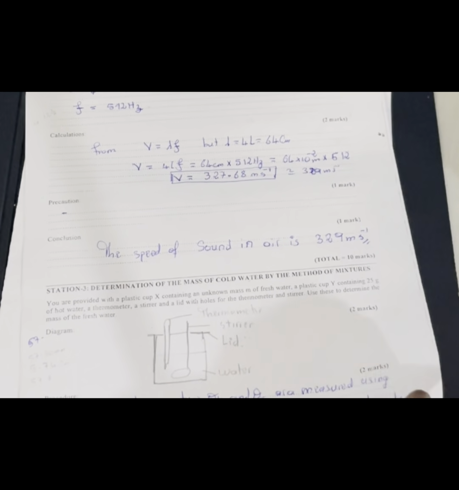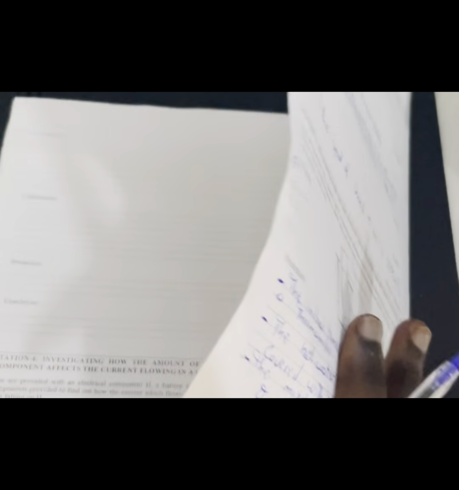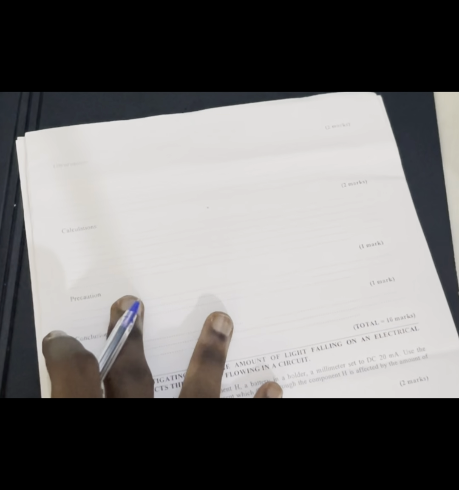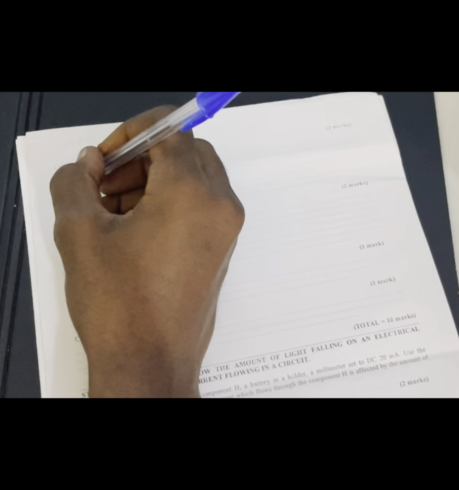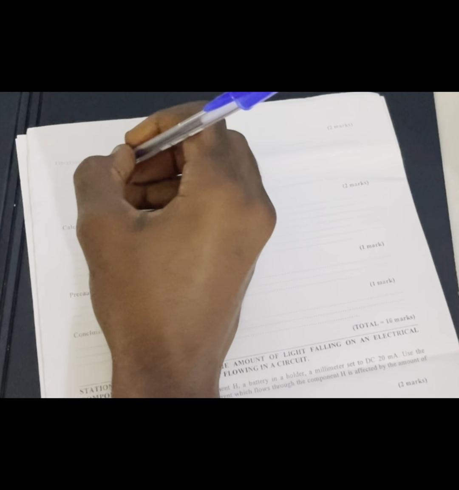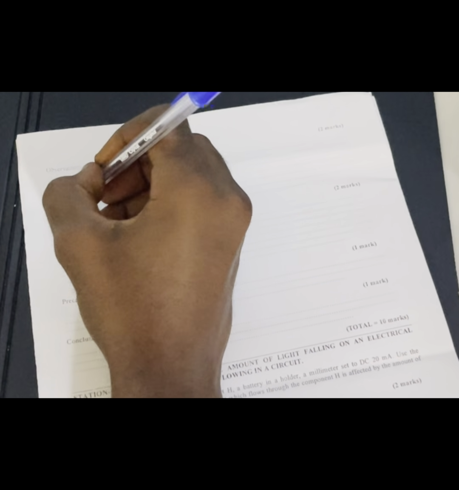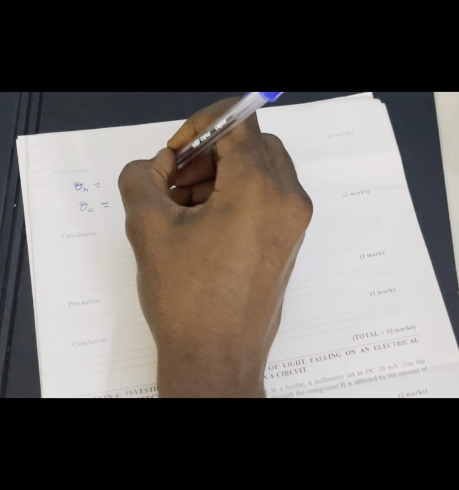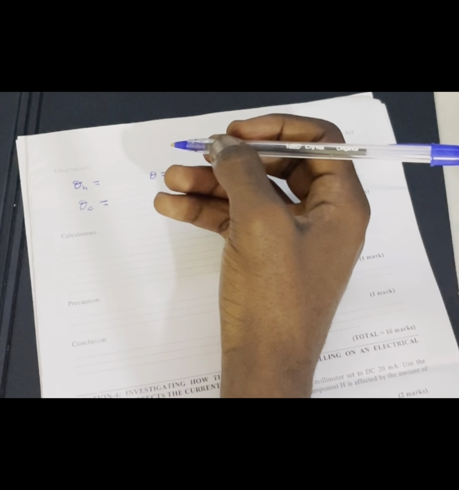So after this, we proceed with the observation. Now the observation here. I need to go at the level of the station, and measure the initial temperature of hot water. I need also the initial temperature of cold water. You know, it's measured in degrees Celsius. What again? I will need the final temperature of the mixture.